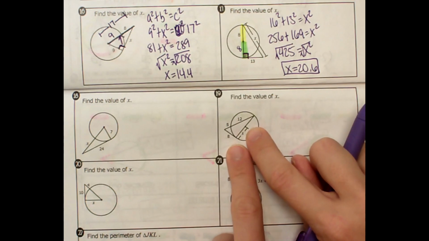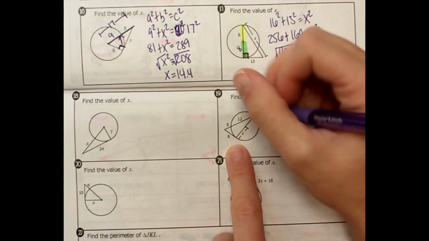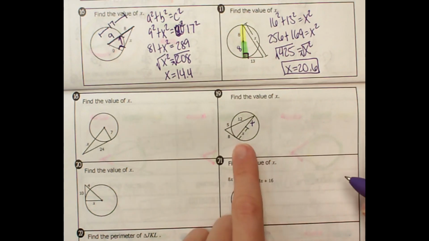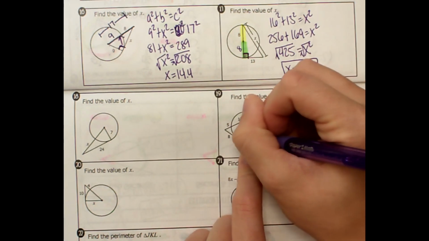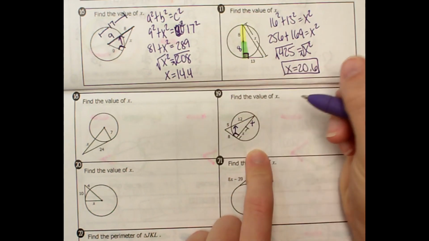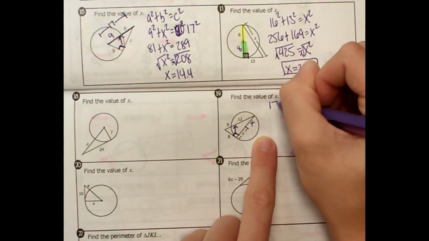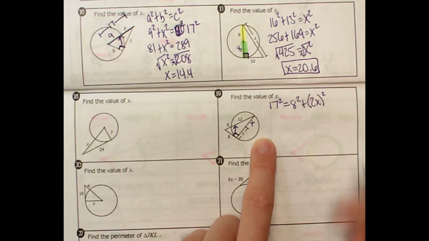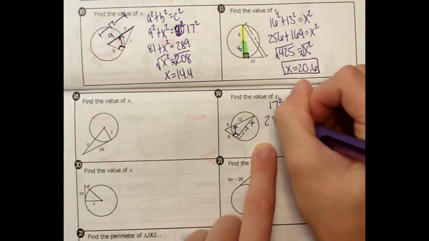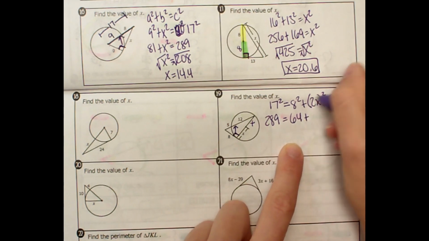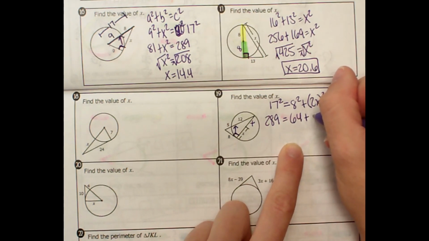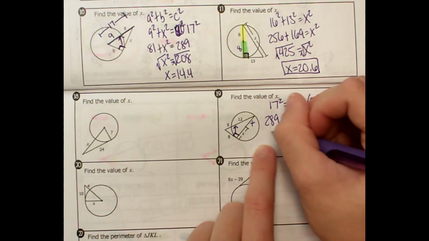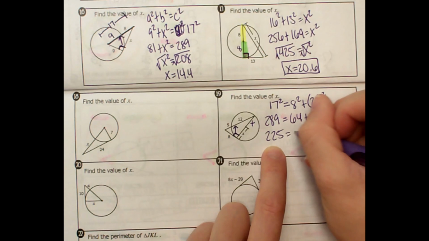If you look at 19, it just wants the value of X. If this is a radius, though, then that means that this is also equal to X. Okay? So that means that we still have to do Pythagorean theorem. This is your right triangle. So that's your hypotenuse. So 12 plus 5 is 17. So your hypotenuse is 17 squared is equal to 8 squared plus 2x squared. So when we work it out, you get 17 squared is 289, which is equal to 64 plus, if you distribute that, you get 4x squared. You subtract 64, you get 225 is equal to 4x.